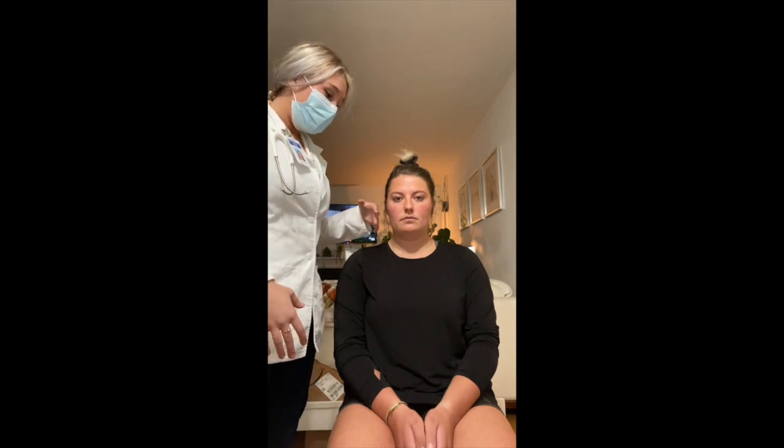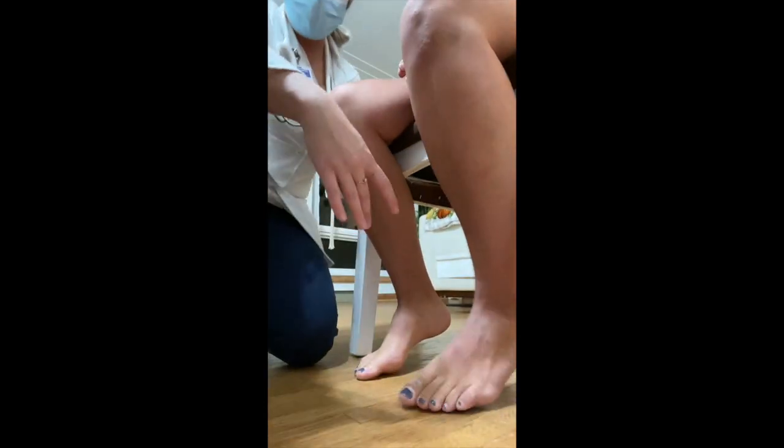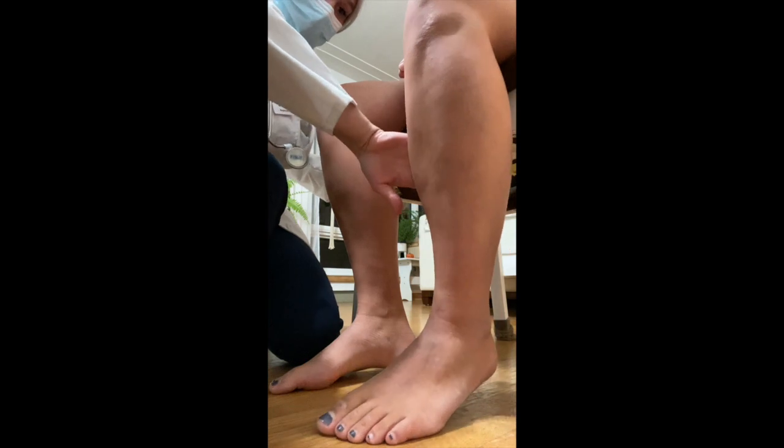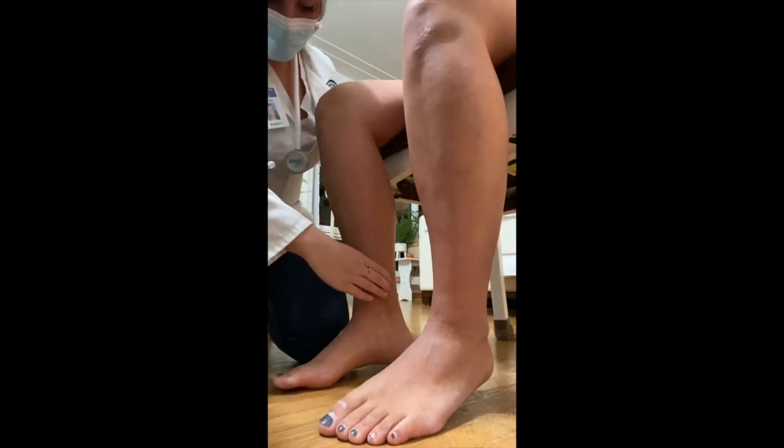I'm assessing her appearance. She's alert and oriented. Looks cleanly. And then I'm going to palpate her calves and her ankles for edema. Doing that bilaterally.